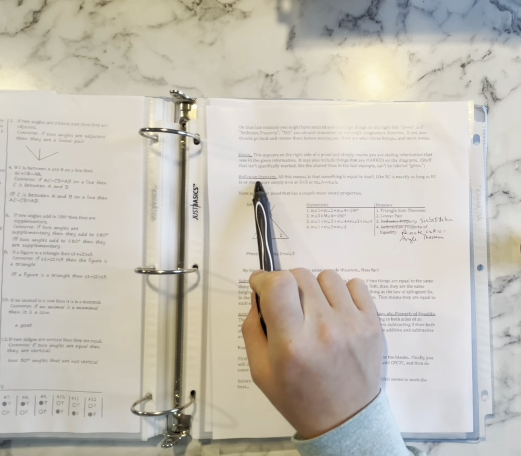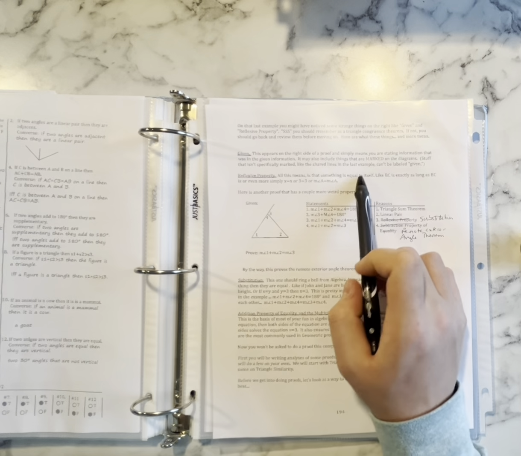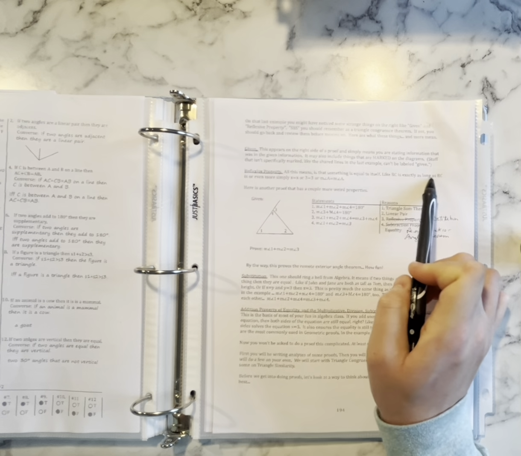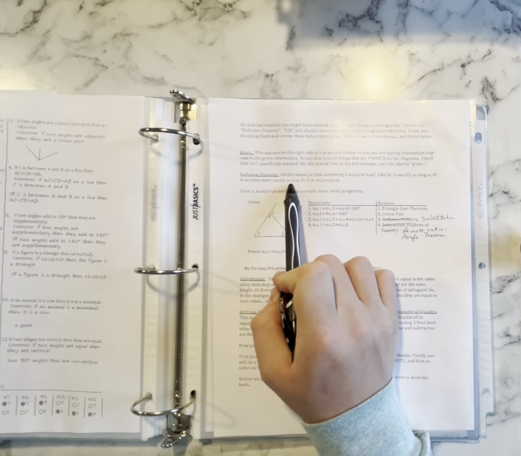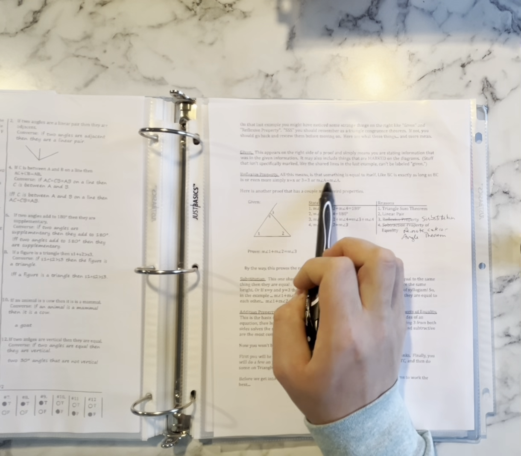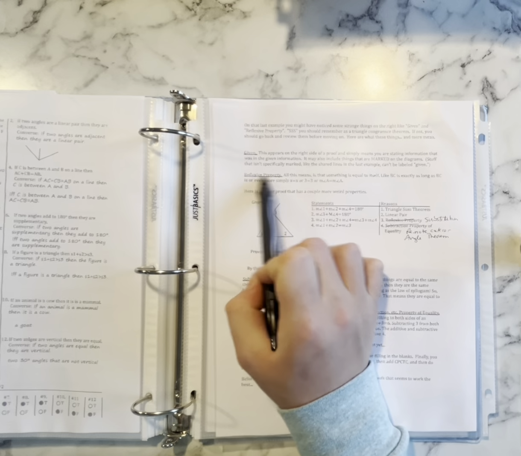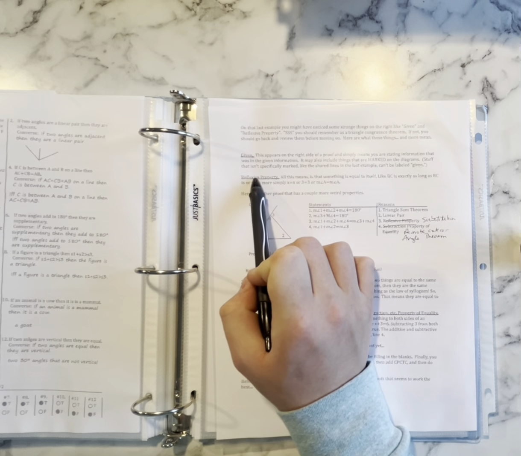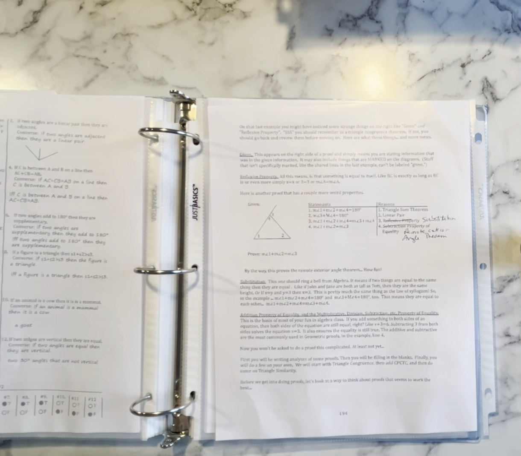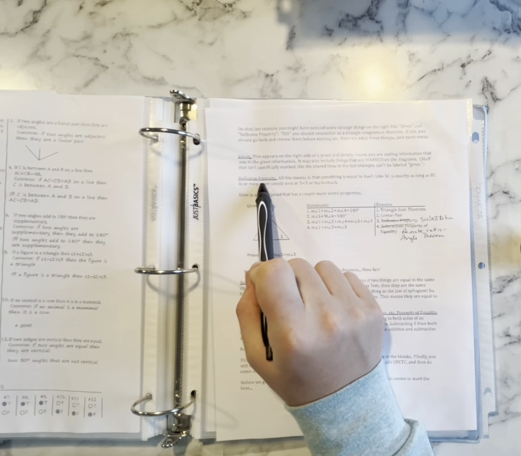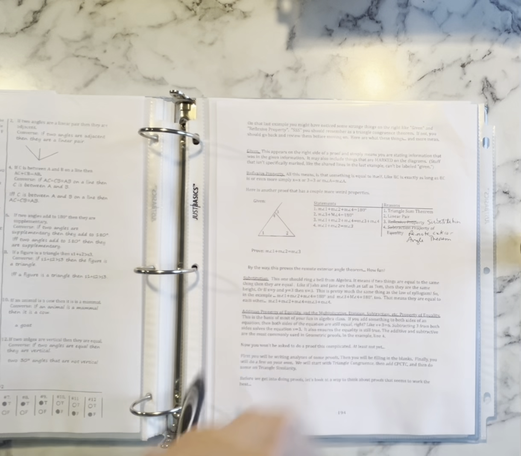And then the reflexive property, all this means is that something is equal to itself. So BC is exactly as long as BC, or x equals x, 3 equals 3, the measure of angle A is equal to the measure of angle A. This is a property that we would use a lot. It's kind of like shared line, except this is the actual property that you can use for pretty much everything.